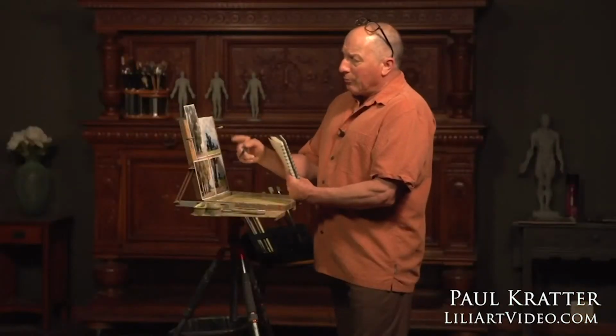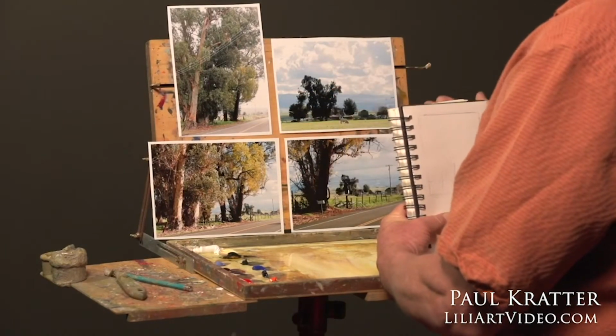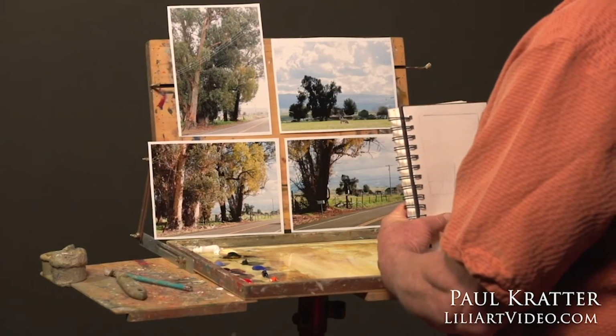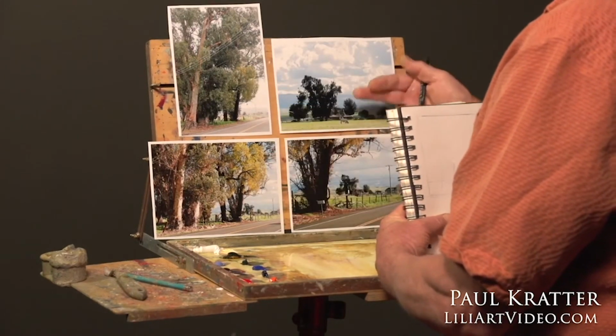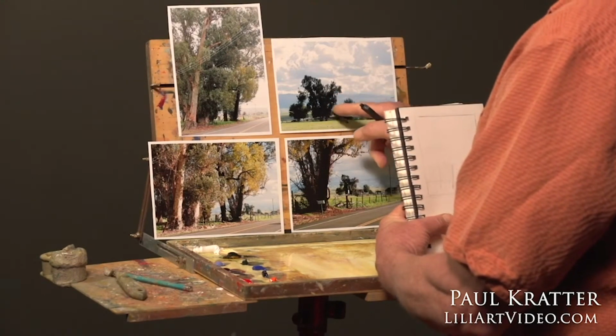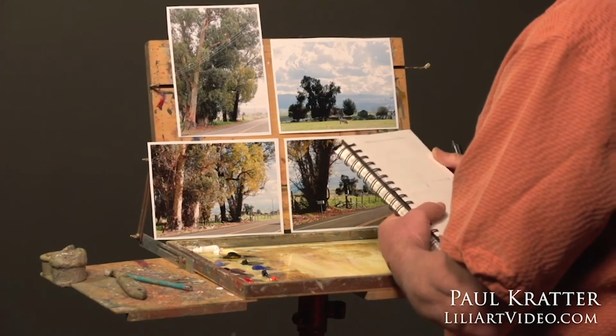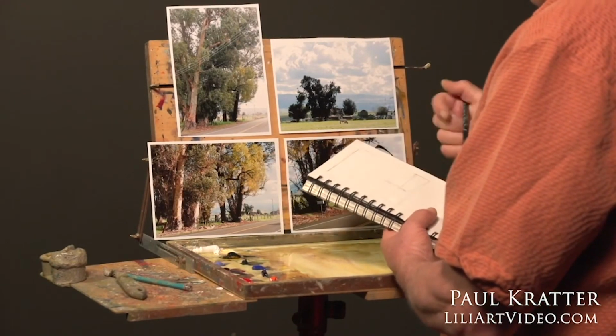So basically, I'm doing my own Photoshop. I'm combining 4 photos from, I think, 2 or 3 different days. An overcast day, a couple of sunny days, a close-up. This one I had to drive closer to get the details here. But this is the main scene that I'm working from.